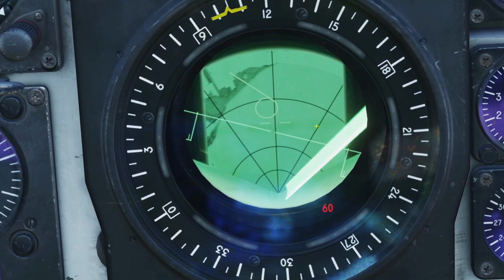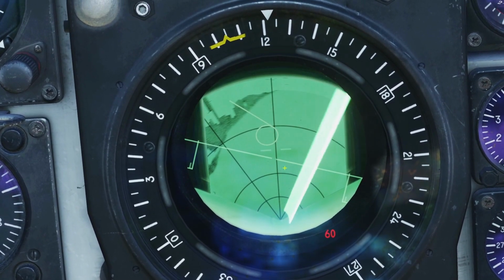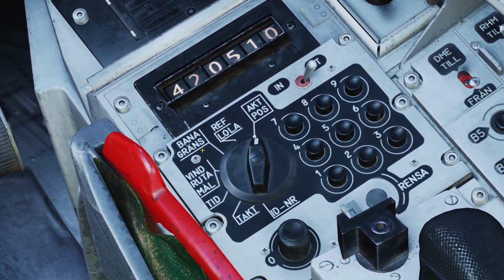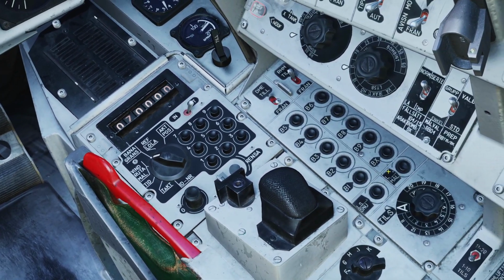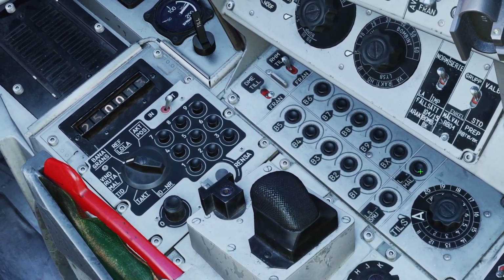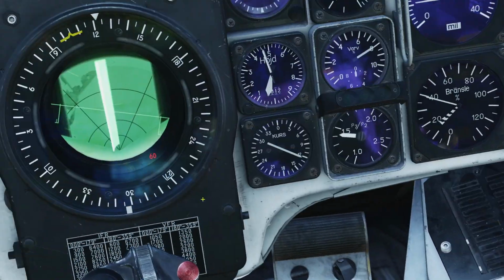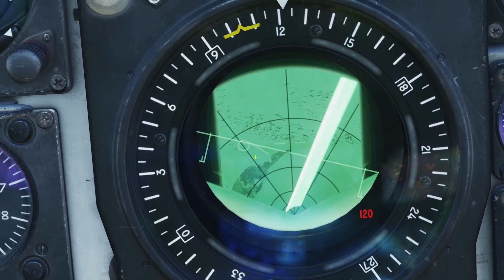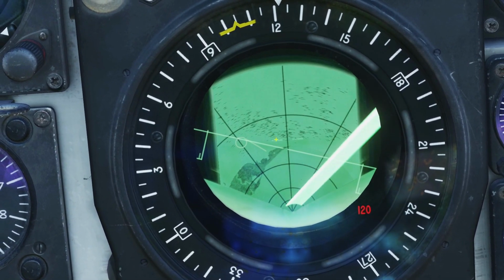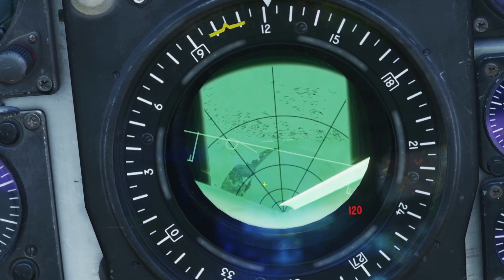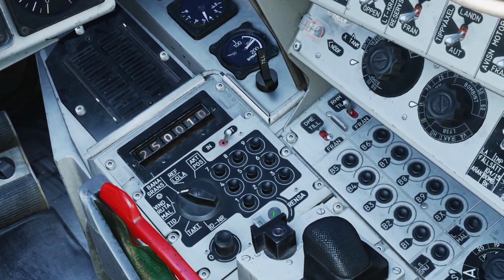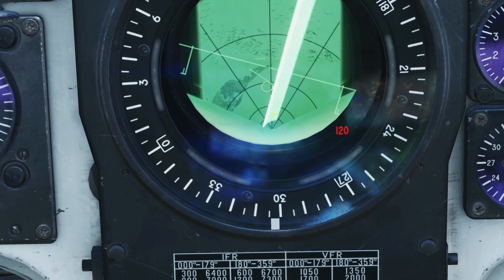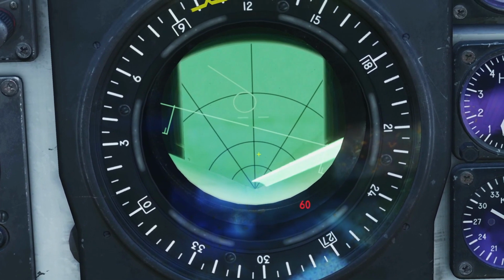If the circle's on the wrong side, your runway heading is probably just the opposite side. Just go back to this switch and switch it to BANA Grands. And if I click my LMAL button and go back to active position, you can see now the circle's on the other side. I don't want to do that because that would be for landing on the other side of the runway. I want to land on the side of the runway closer to me right now. So I'm just going to switch it back. So we're landing on runway 7. Now the circle is on the side that is closer to me.